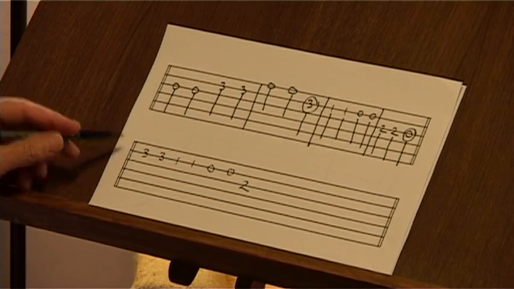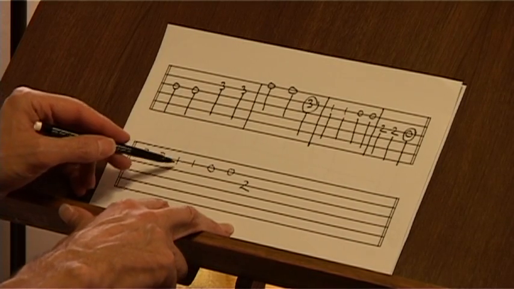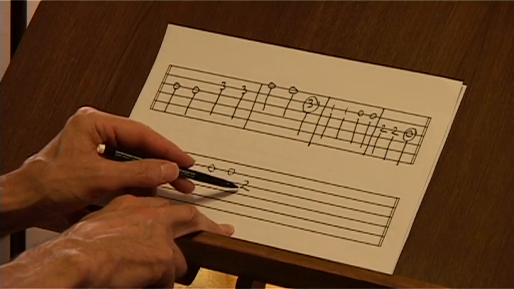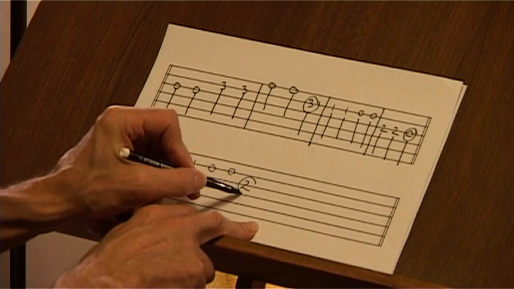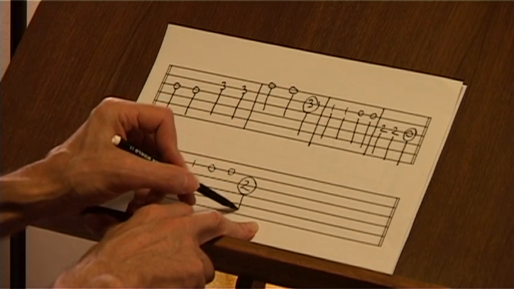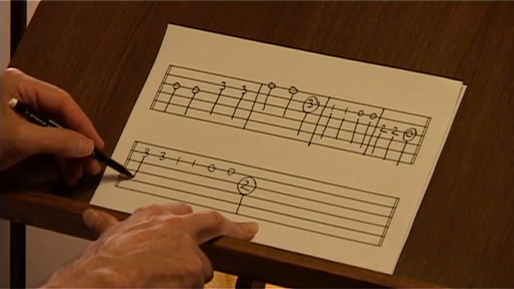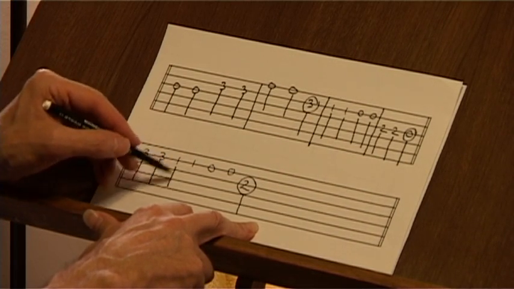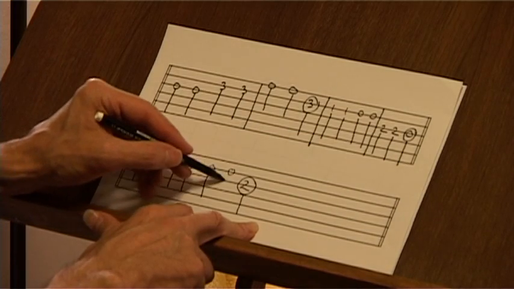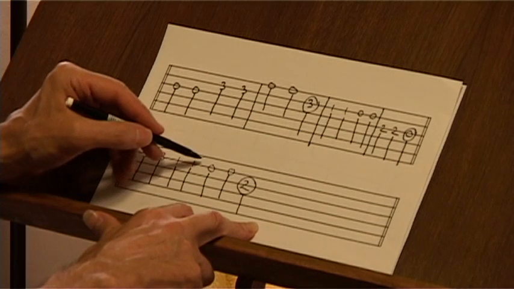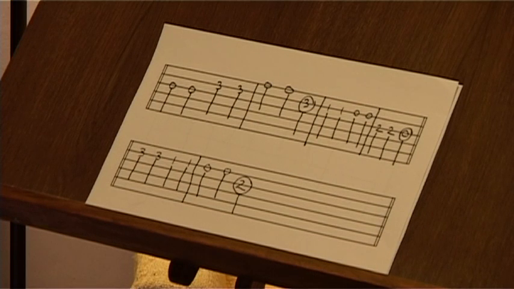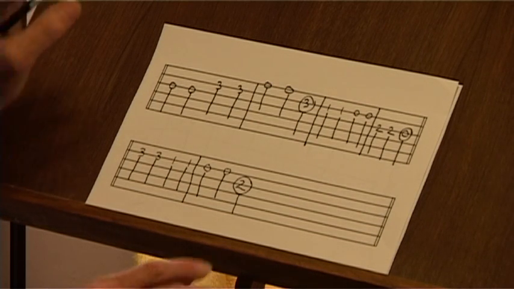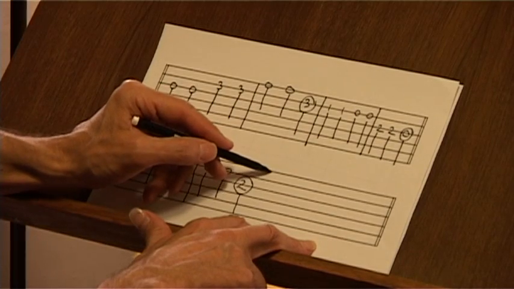So the next phrase goes 3311002. 2 is the 3rd string, and this is a half note. This gets 2 beats. 3311002, and I'm going to put the measure right here. I'm sorry, I wish that was a little straighter. Now I'm going to do another sign here. This is like this.